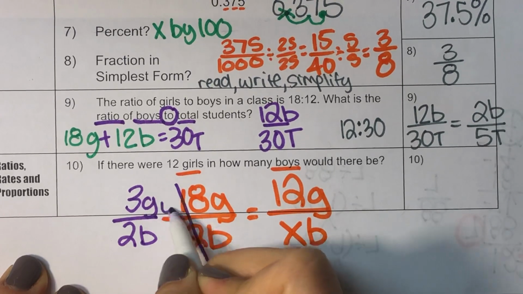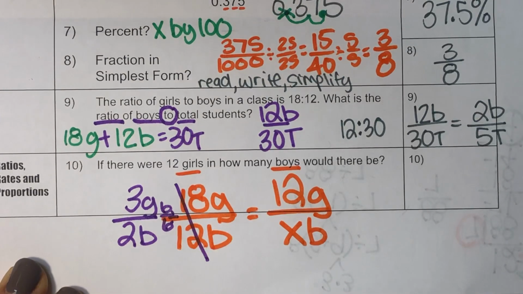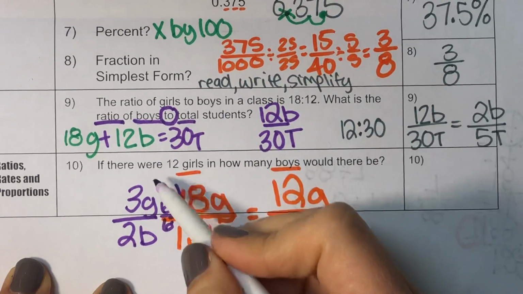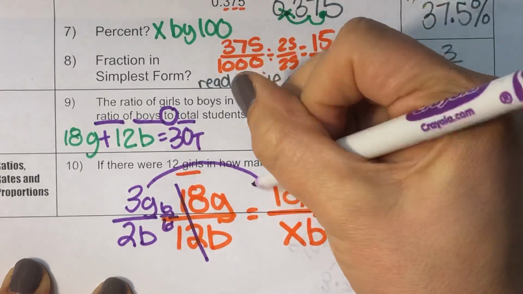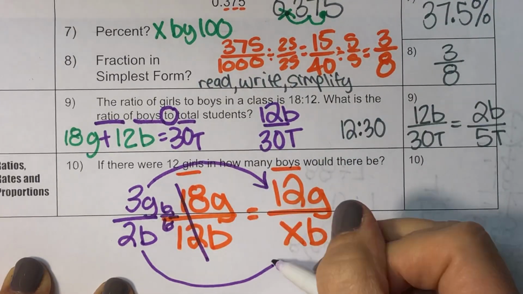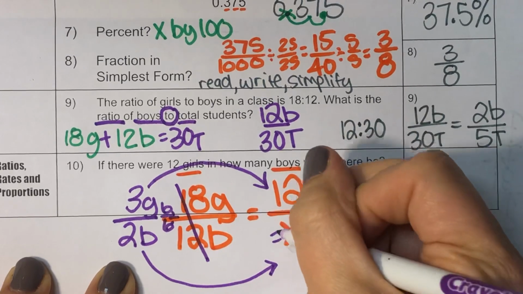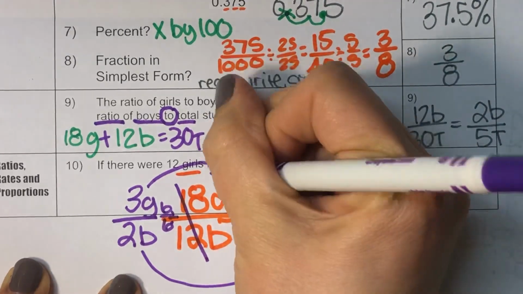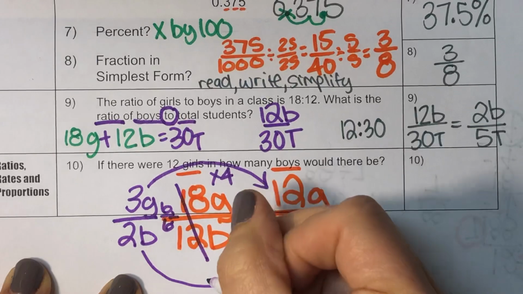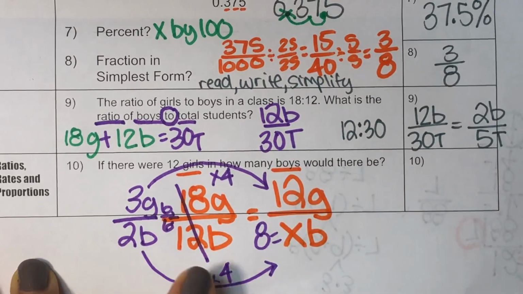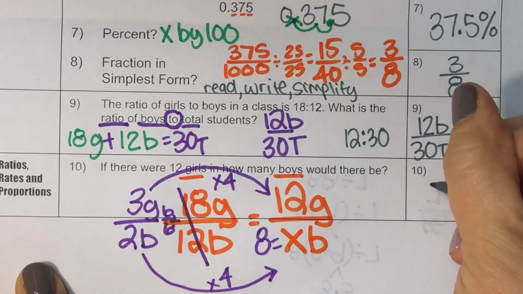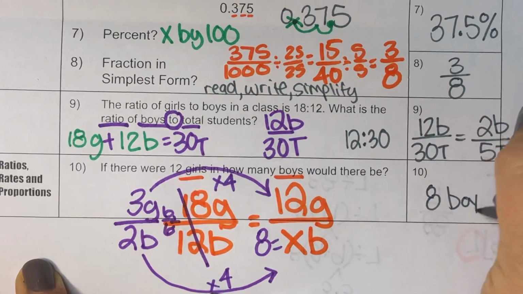I just reduced that, or simplified that, by 6. And then I'm going to use that 3 and make it go into this 12. So I know that 3 times 4 is 12, and I know that 2 times 4 is 8. So again, I'm scaling these up by 4. 2 times 4 is 8, so the answer would have been there are 8 boys.